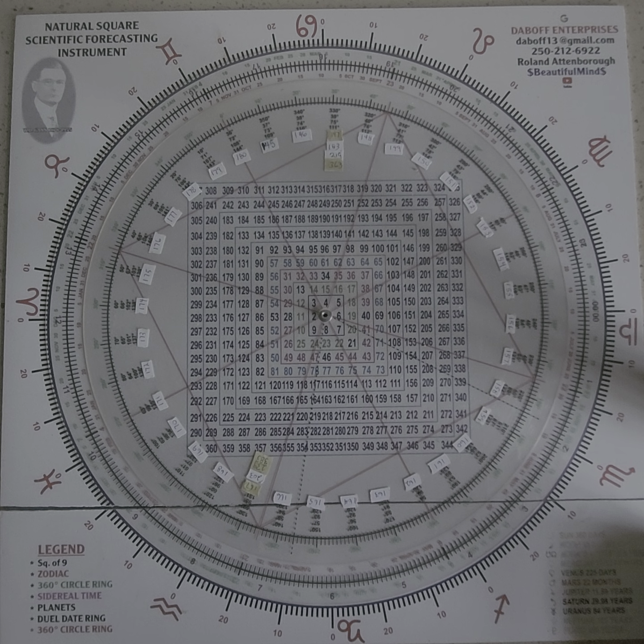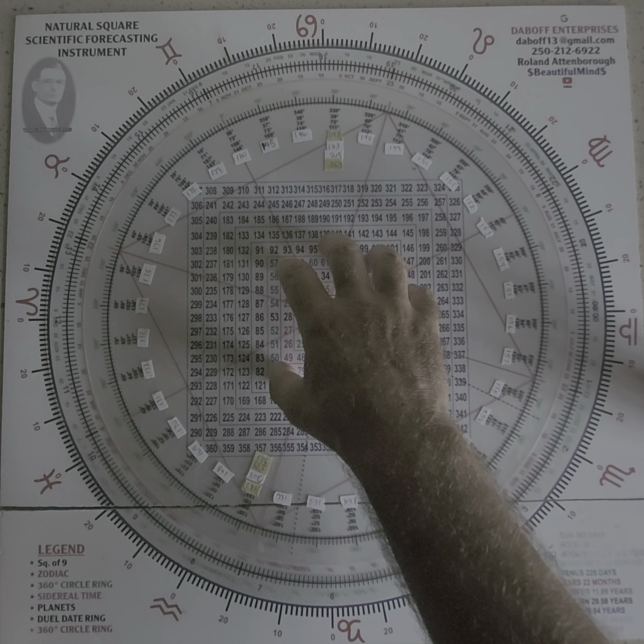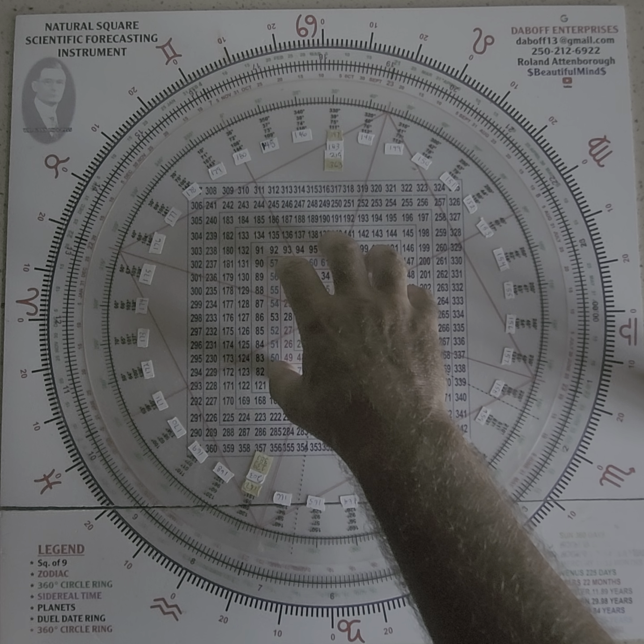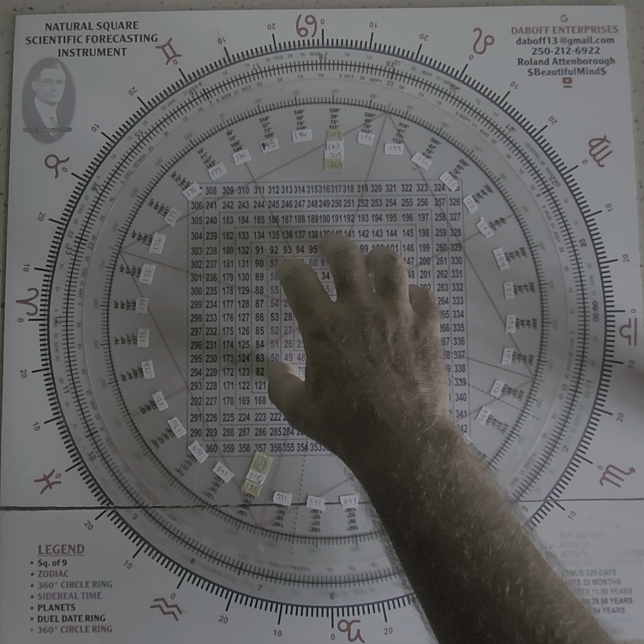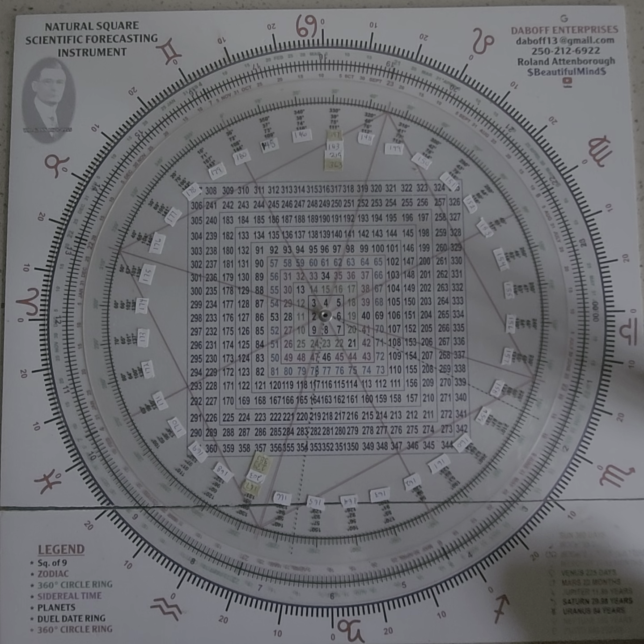The Natural Square Scientific Forecasting Instrument. Today we're going to explain this instrument using the last low of February 4th, and we're going to align the center of this square and the peripherals around it so that we can understand how to forecast time and price using this enigmatic tool.